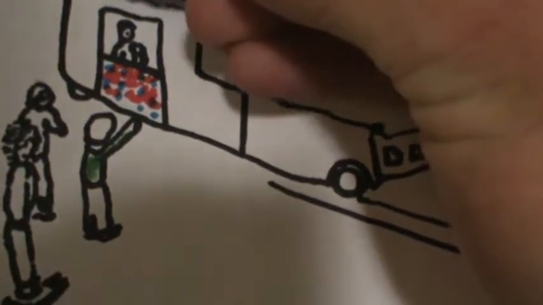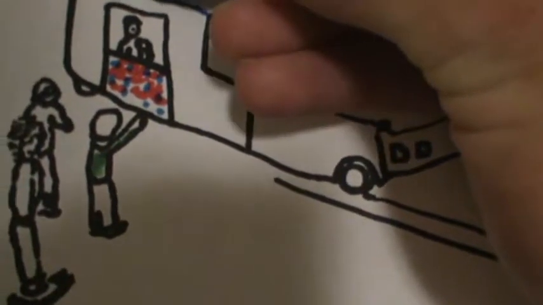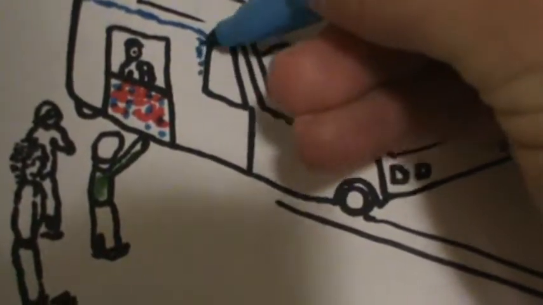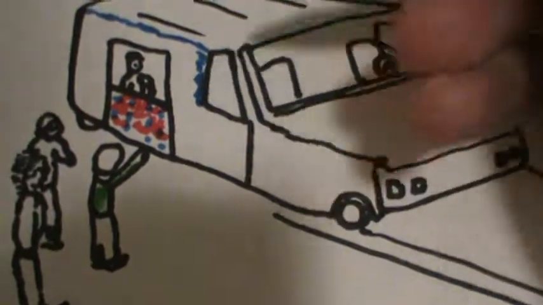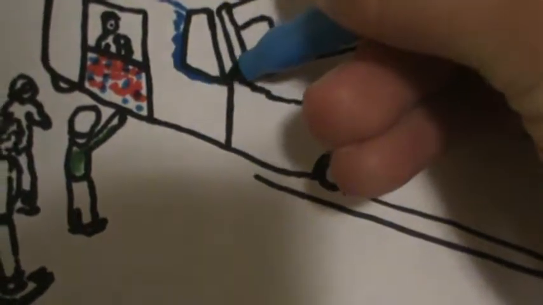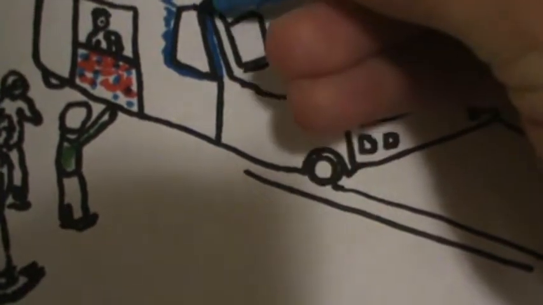It's not like running a salad bar or anything like that, but the ice cream truck would make a stop if there were kids walking up.